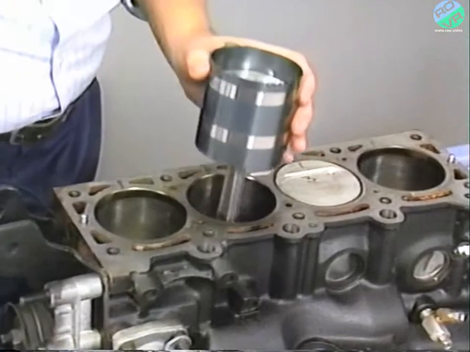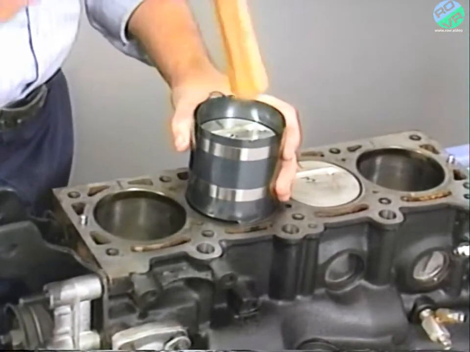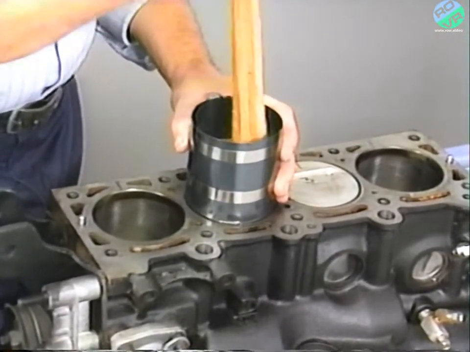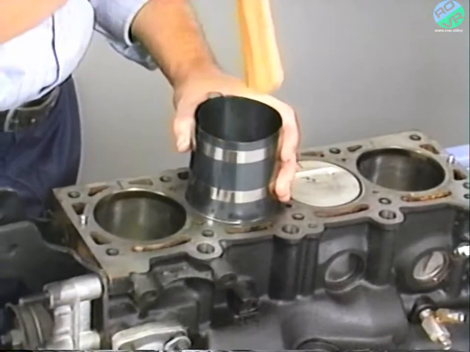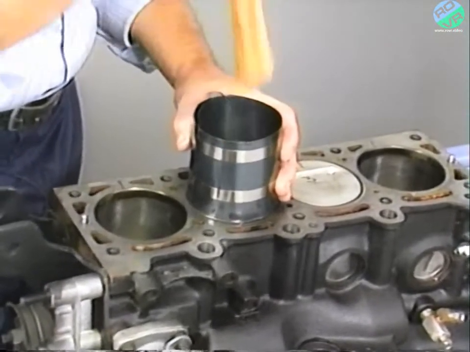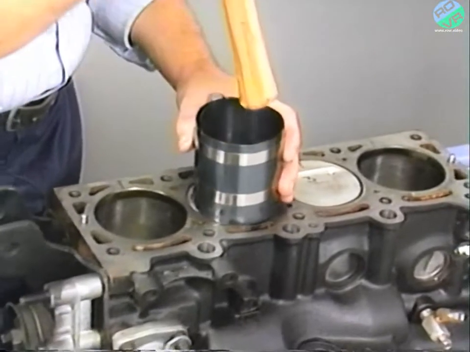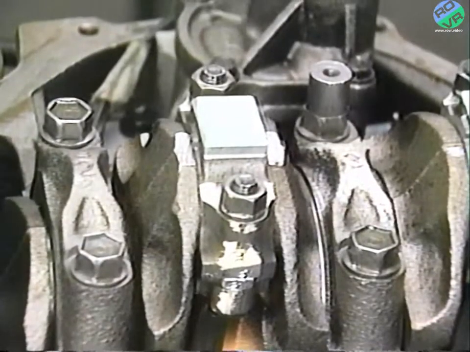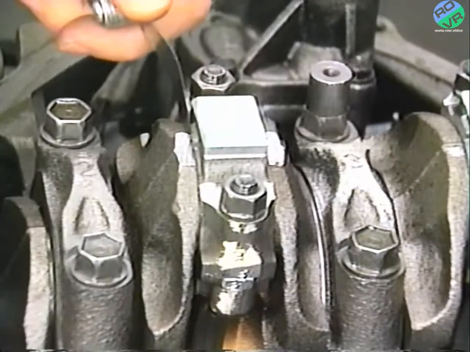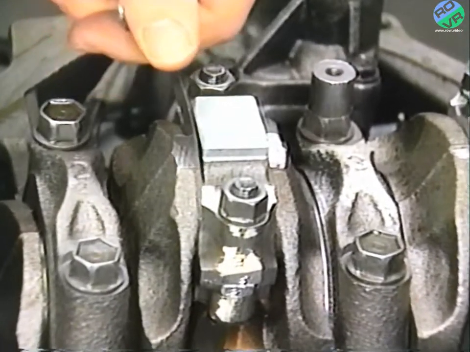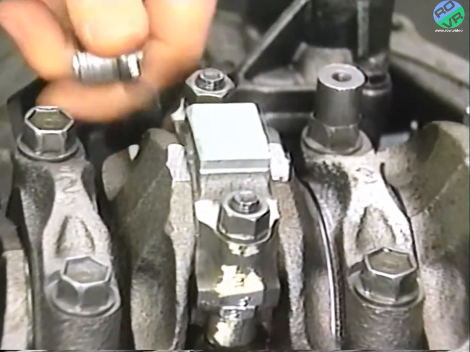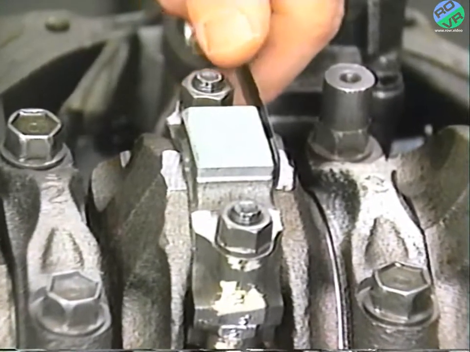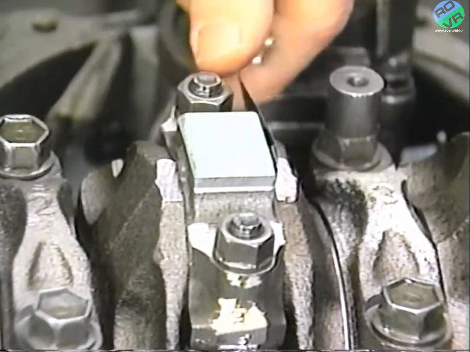Install the piston into the engine, using the arrow on the piston crown for reference. The piston can be gently tapped into the cylinder bore, using the end of a wood or plastic hammer handle. After all the connecting rod caps have been torqued down, use a feeler gauge to check the connecting rod side clearance at each journal. Refer to connecting rod specifications in the service manual.